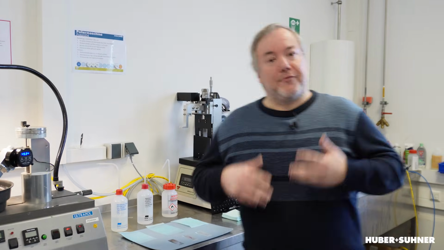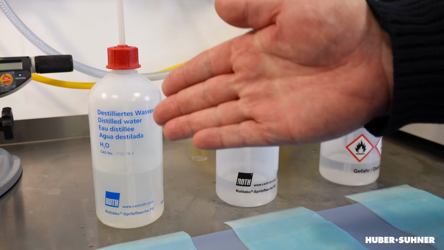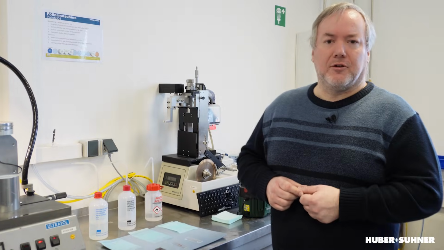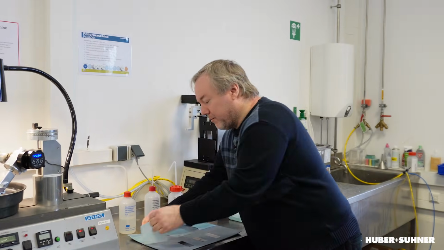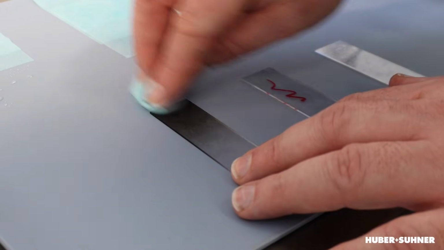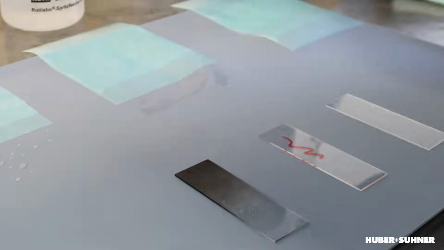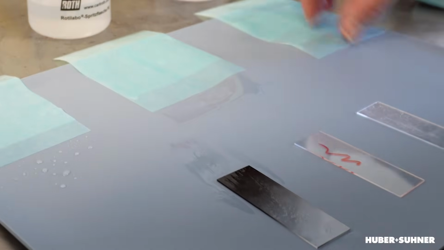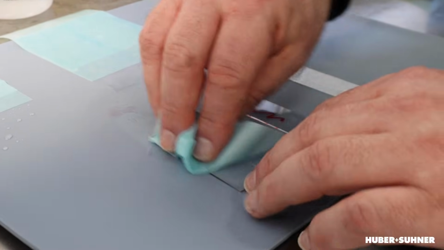And to show you this, I've prepared an experiment. Here we have 3 solvents: distilled water, isopropanol and acetone. Those are 3 typical solvents, I would say. And on this slide here we have some black varnish. If I now try to remove it with water, nothing happens. If I take isopropanol, almost nothing happens. But when using acetone, it completely does the job and removes the varnish.